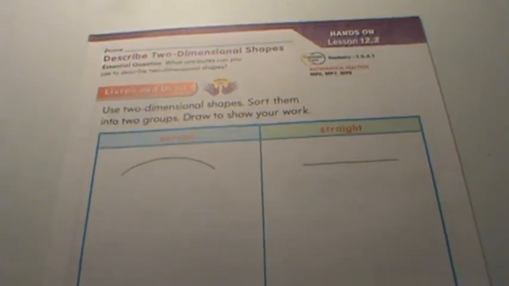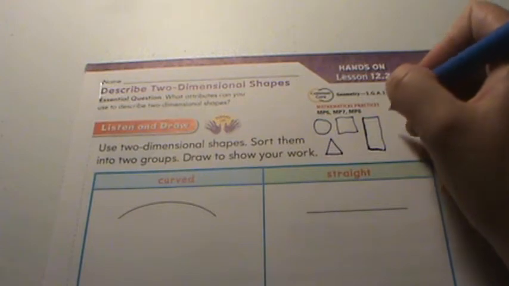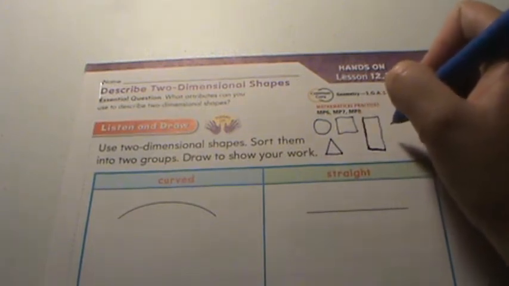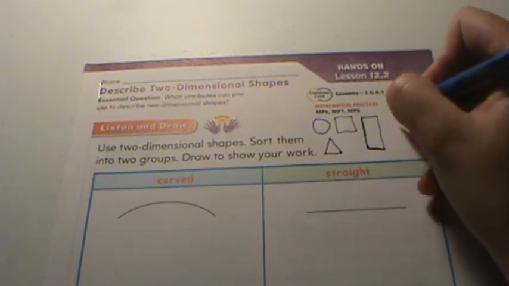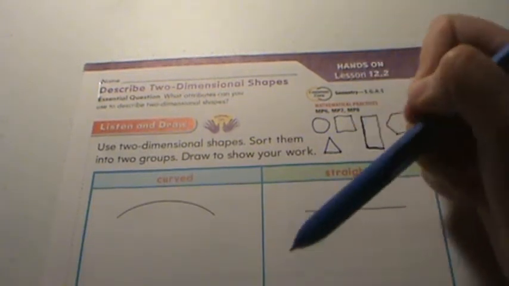So we do know that circles, squares, triangles, rectangles, that's pretty much what the other page focused on, but there's also hexagons, there's octagons, there's trapezoids, but the main four we want to be able to separate: circle, triangle, square, and rectangle. We want to be able to separate them into these categories.